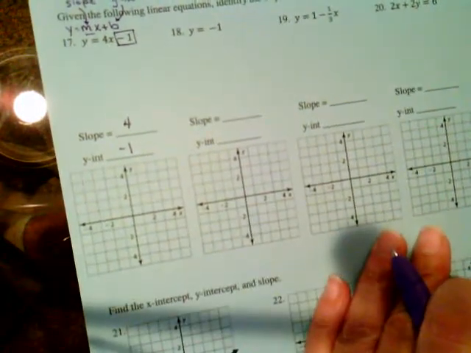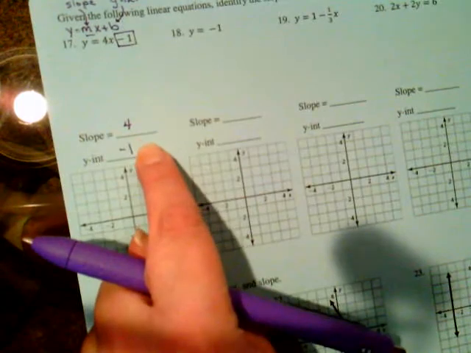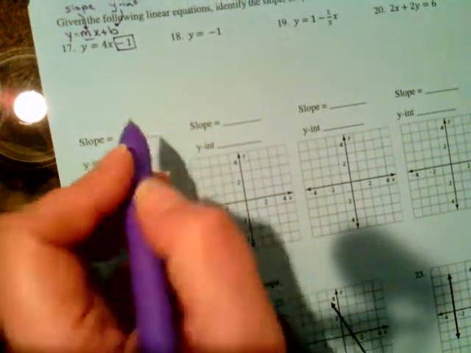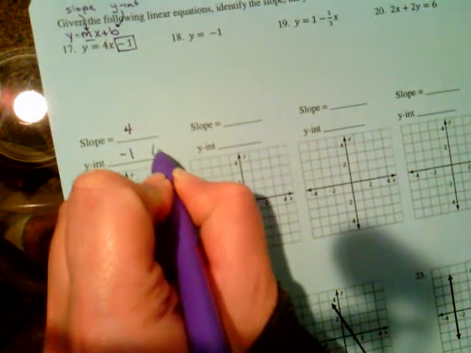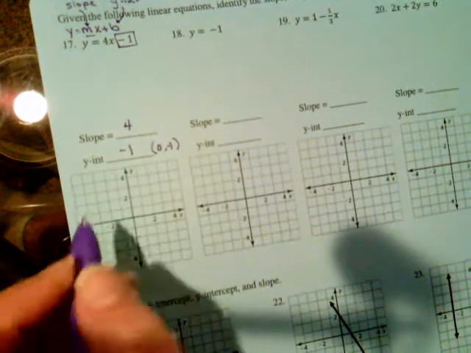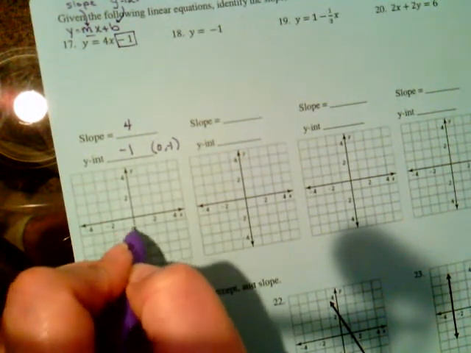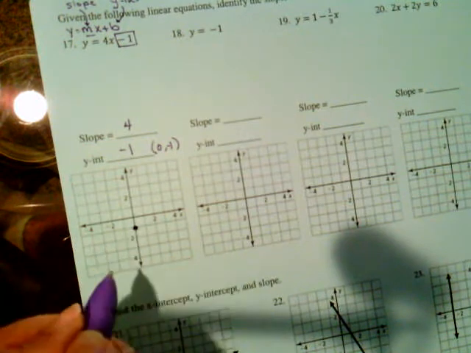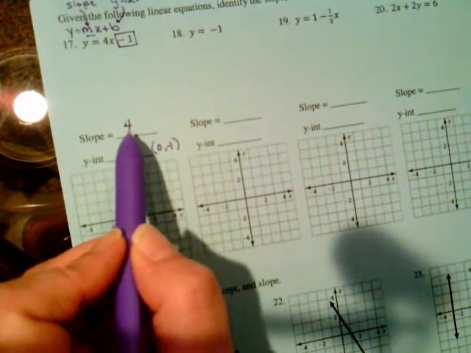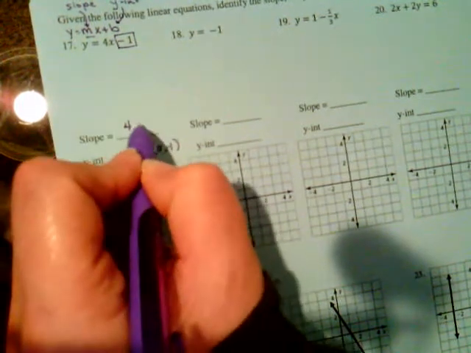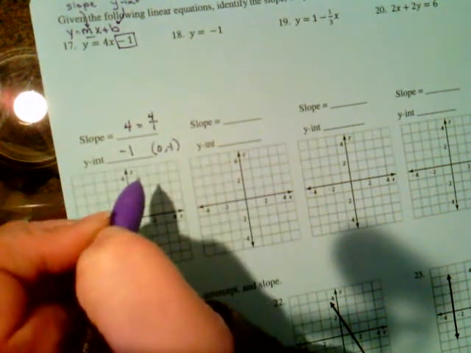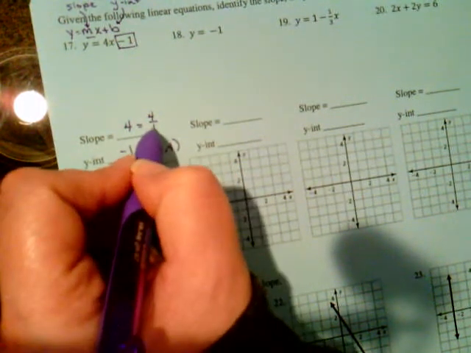When you go to graph these, you are going to use this information right here to graph. So when I graph, the y-intercept is at -1. This can also be written as (0, -1). So what that means is over 0, down 1, that's my first point. And then I'm going to use the slope to tell me where to go for my next point. Now remember that slope is rise over run.